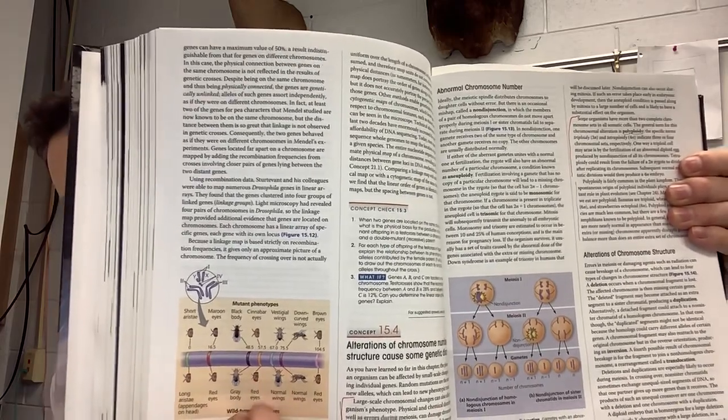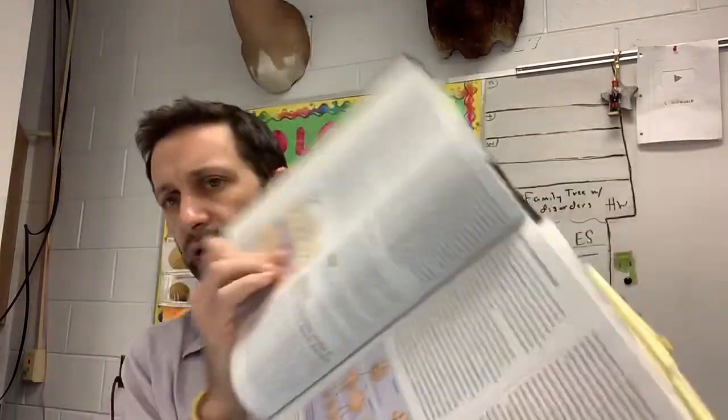So if we look here on this chart, it's important to note wild type phenotypes. What does that mean, wild types? Occurs naturally. Yes, those are the natural phenotypes. Mutant phenotypes are mutations that don't occur naturally. Fruit flies have been bred in captivity, and people keep breeding them, and some weird stuff happens.